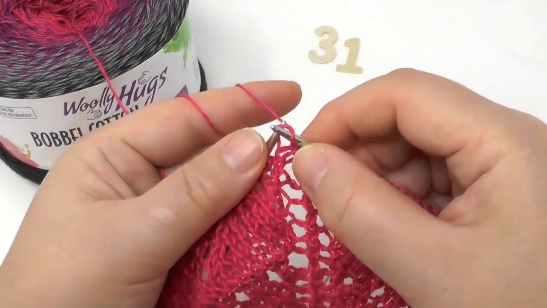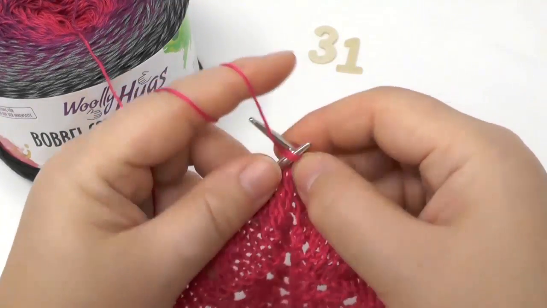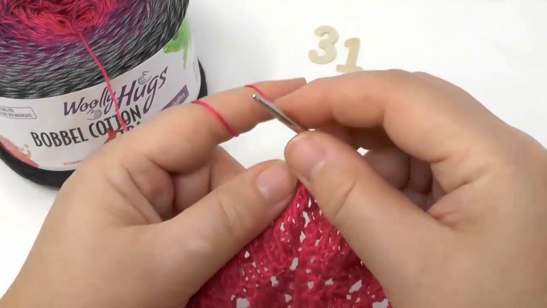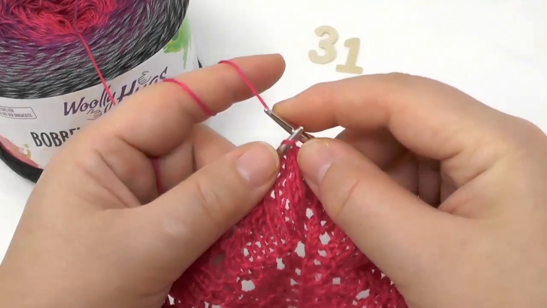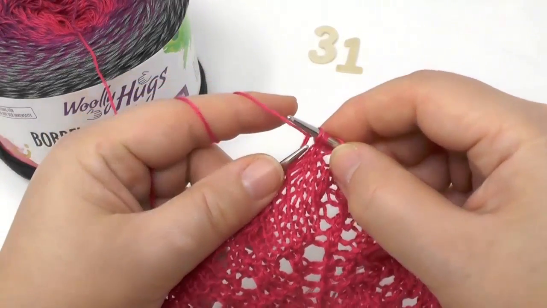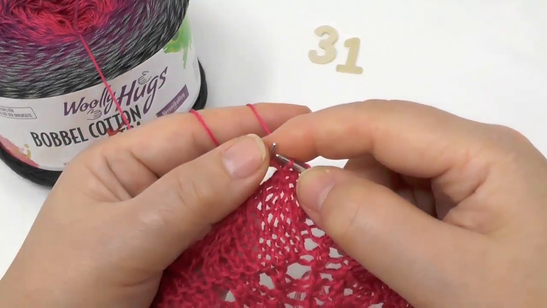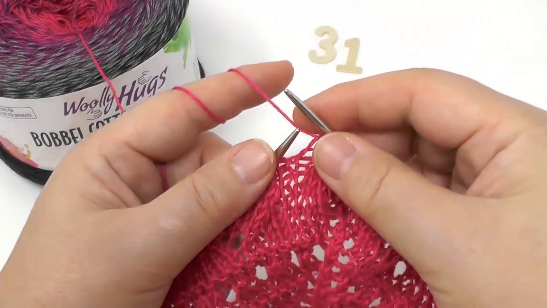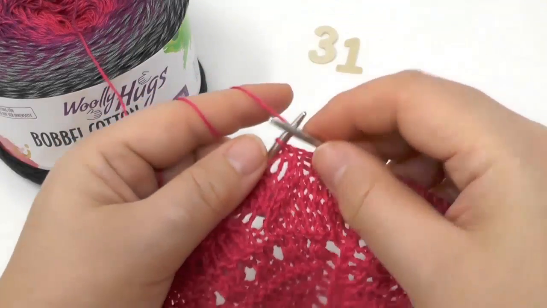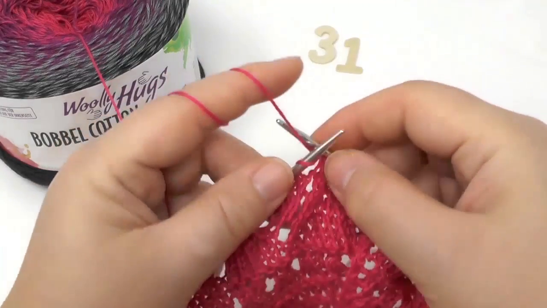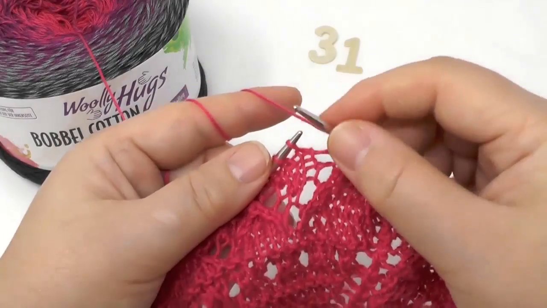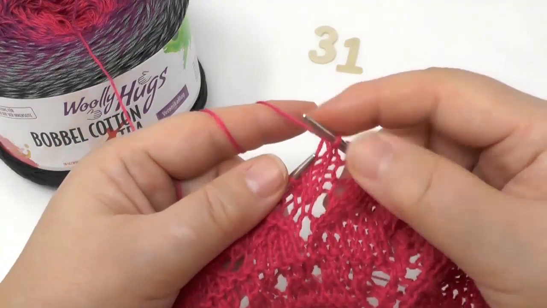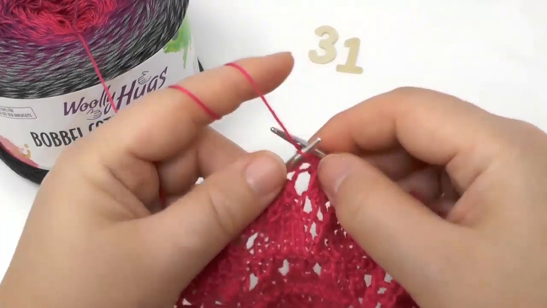Knit 1 stitch, knit 2 stitches together, yarn over, knit 1 stitch, yarn over, then pass 1 stitch over, next you knit 3 stitches, yarn over, pass 1 stitch over, and knit 5 stitches.